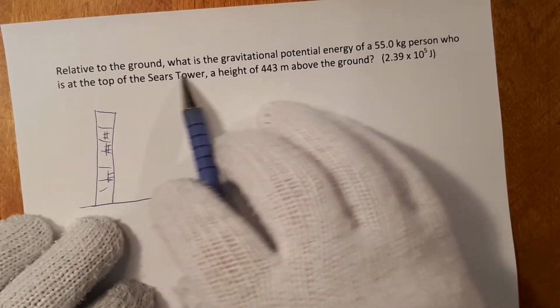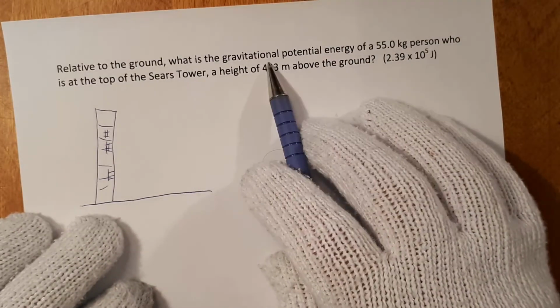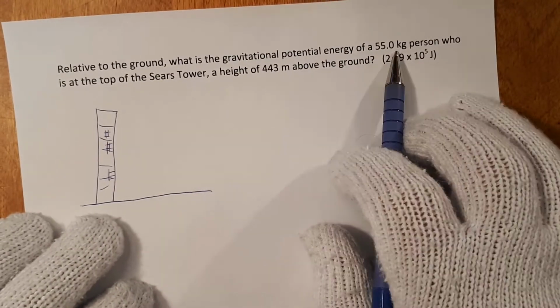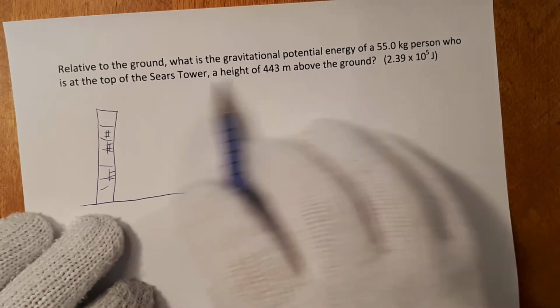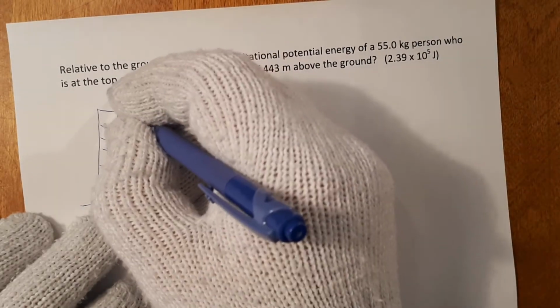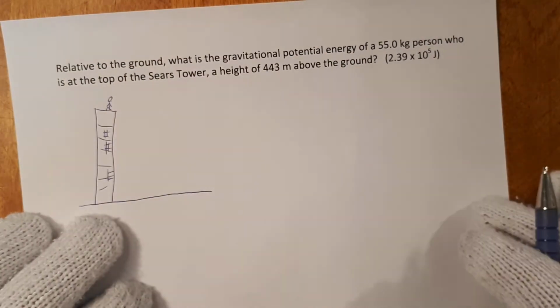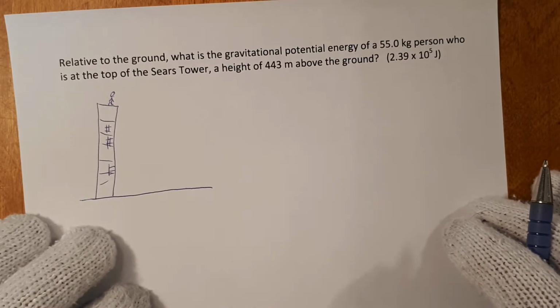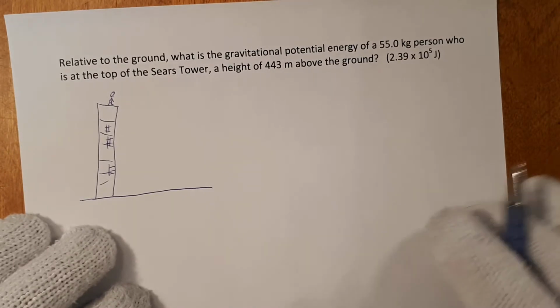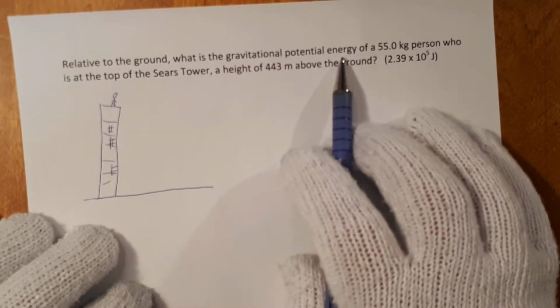And it says, relative to the ground, what is the gravitational potential energy of a 55 kilogram person who is at the top of the tower? So we'll put this individual here at the top of the tower, and we're asked to find its gravitational potential energy.